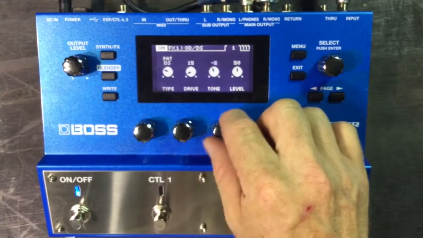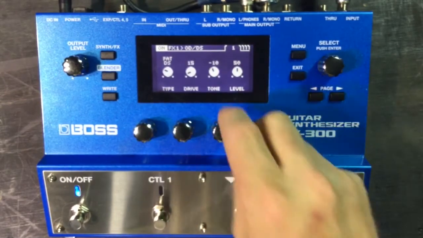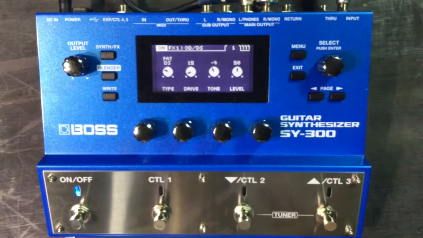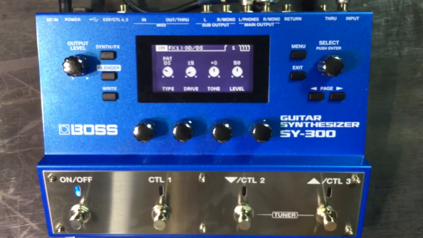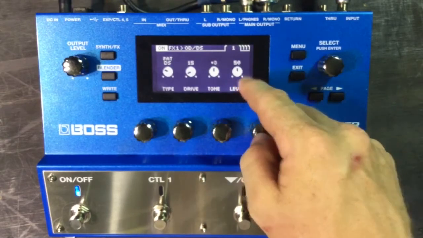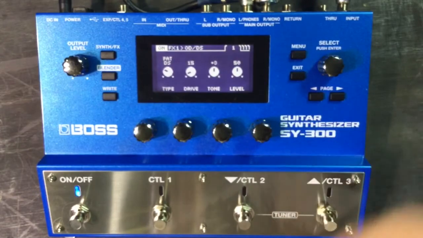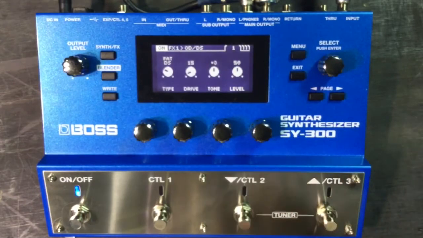And then you can alter the tone as well. And the level, so that you can level it against the other effects or the other patches that you have.